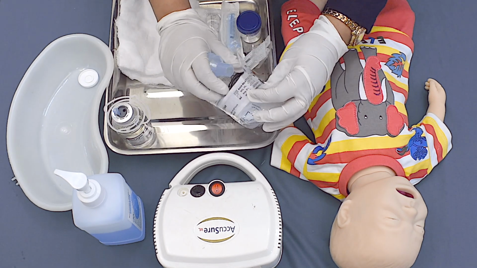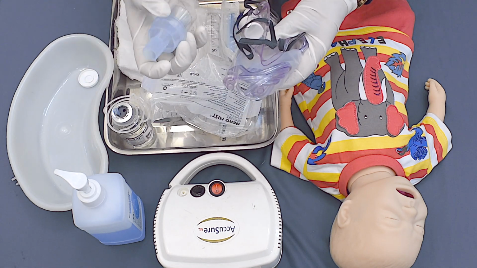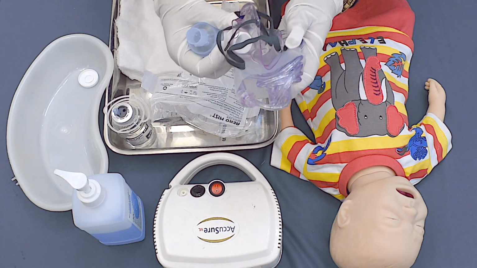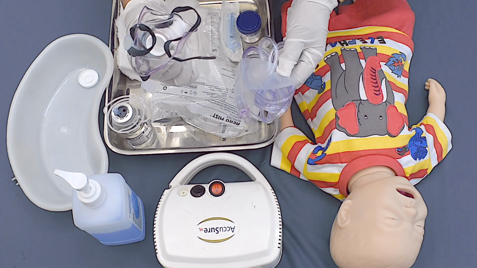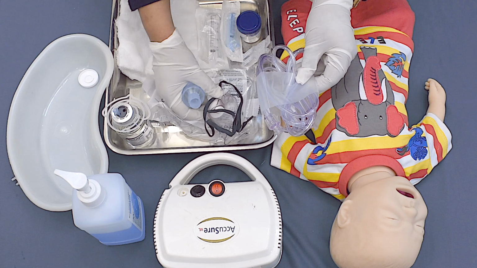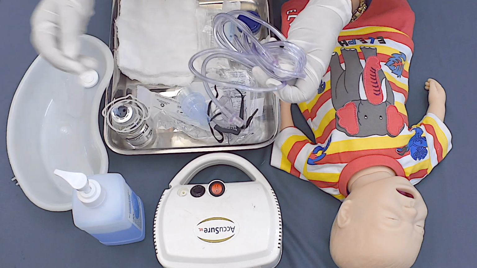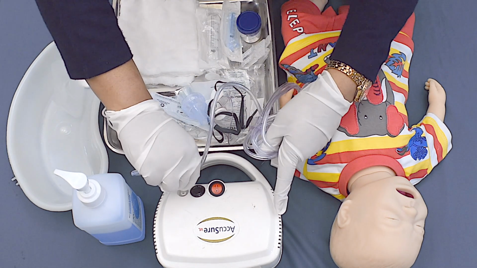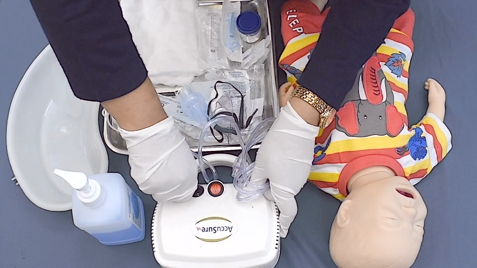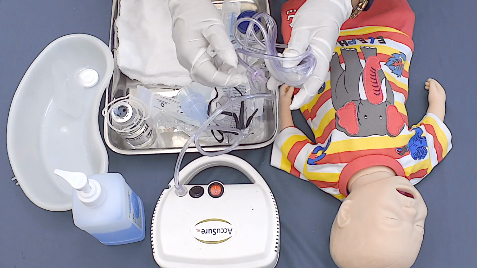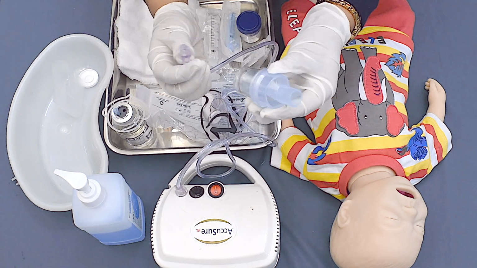Open the nebulization kit. This is the nebulization kit. This is the face mask and this is the connecting tube. Do not touch the inside of the mask. Open the connecting tube and connect it to the nebulization machine. The other end of the tubing is to be connected with the nebulization kit.